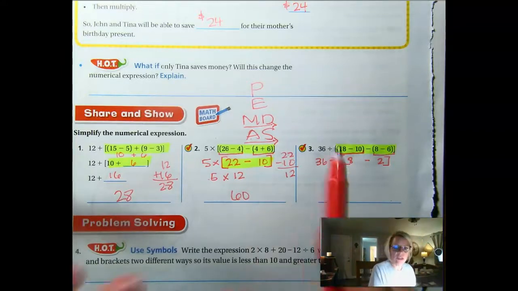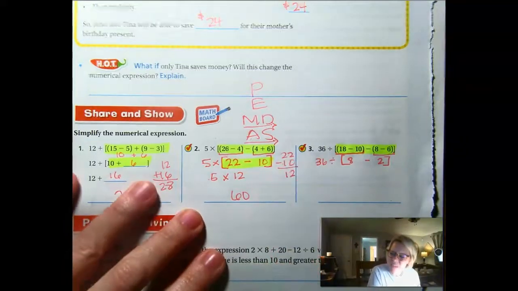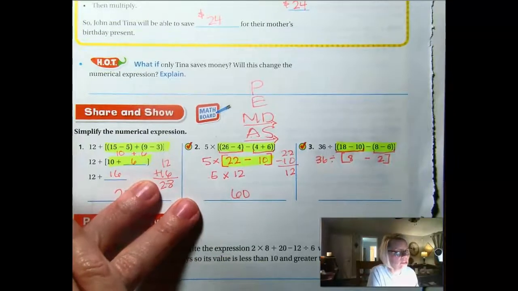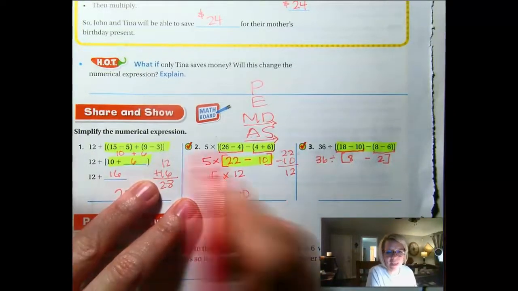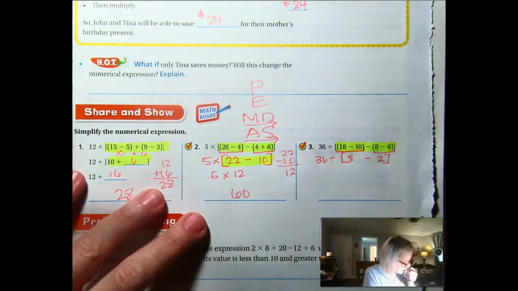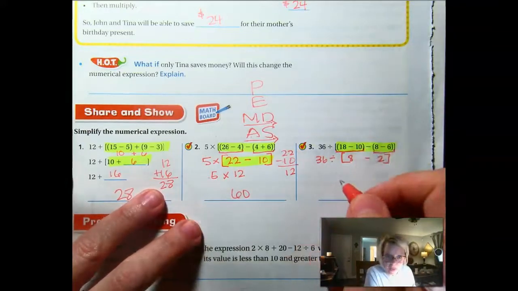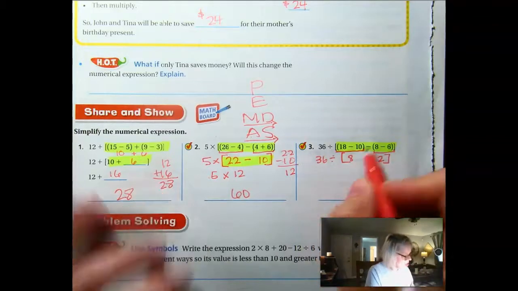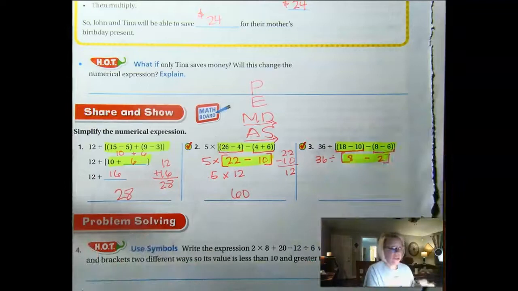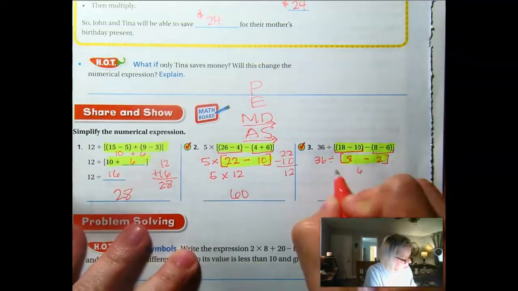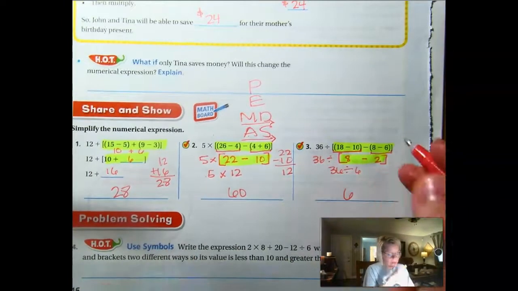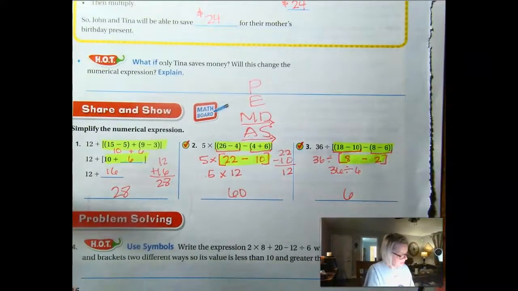Only in addition and multiplication do you have the commutative property. I keep saying that. You cannot switch the order with division and subtraction. And look what we have. We have division and subtraction here. So make sure everything stays in the same order always. Just make that a fact. Okay, so we have to simplify this. 8 minus 2 is 6. And 36 divided by 6 is 6. Okay.